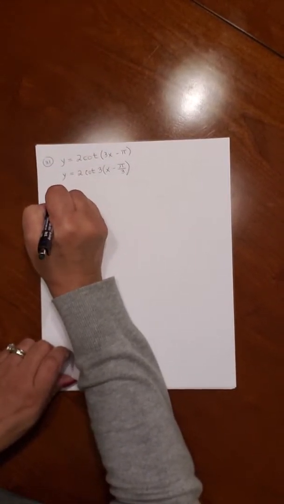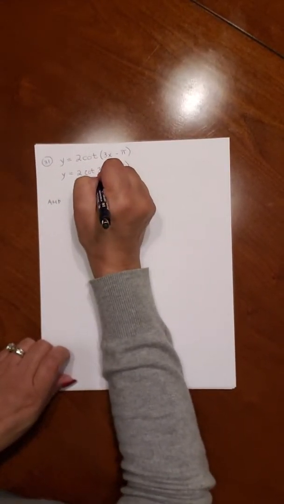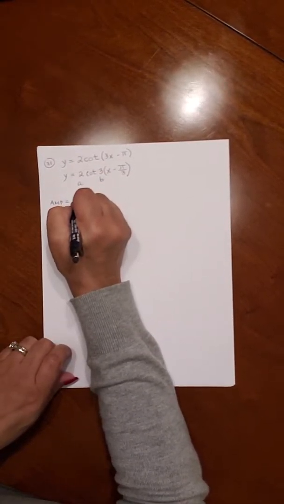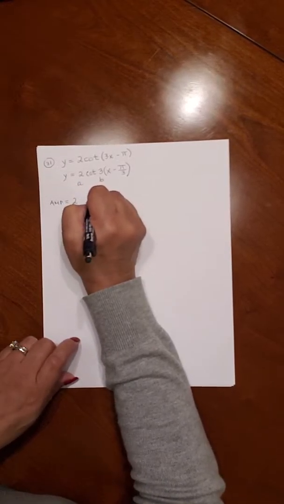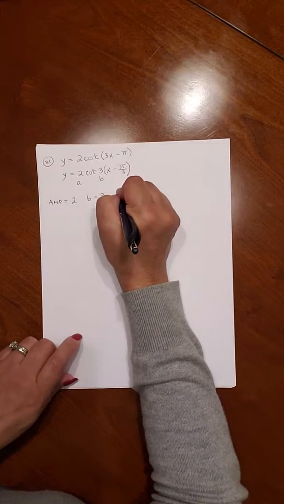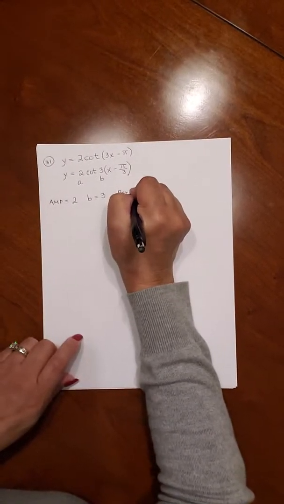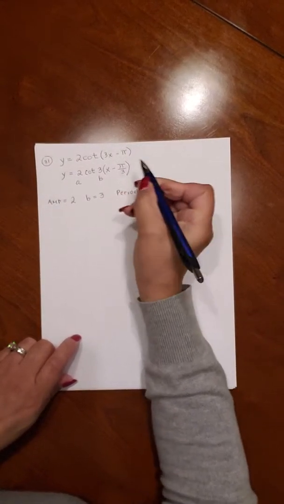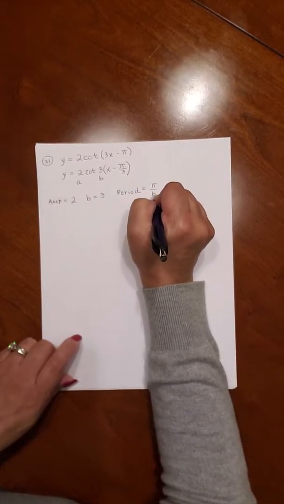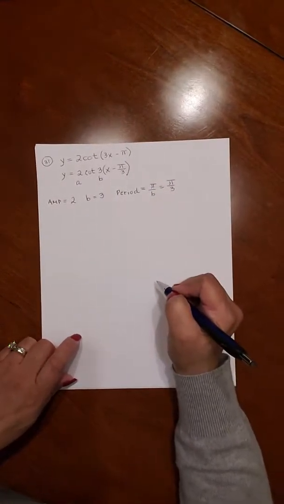Okay, you are asked for the amp, which has to do with the A value. This is your A value, this is your B value. So the amp is absolute value of whatever the A value is, so it's 2. Next thing you're asked for is the B value, which is this coefficient of x. Then you are asked for the period, which is one thing that the B value is used for. The parent period on tan and cotan is 1 pi, and then it is altered by whatever the B value is. So the period for this graph is pi over 3.